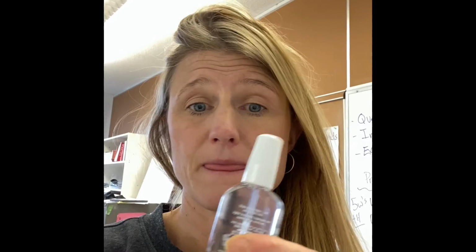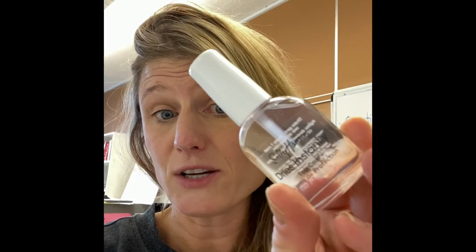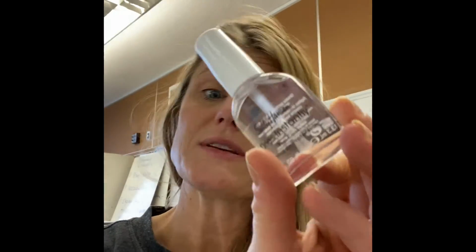And so to start today's lesson, I want you to look at something that I purchased on Amazon a few weeks ago. This is some nail polish. And when I ordered it on Amazon, I was expecting it to come in the mail in a small box, but I was surprised when the box arrived.